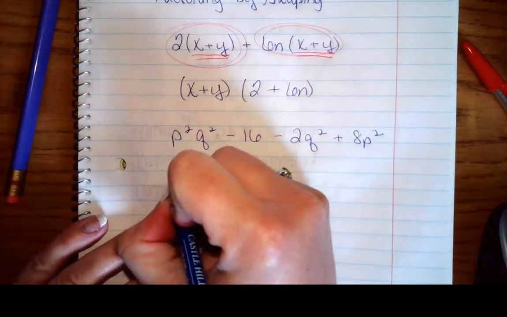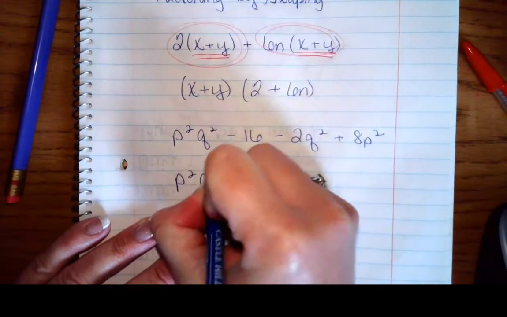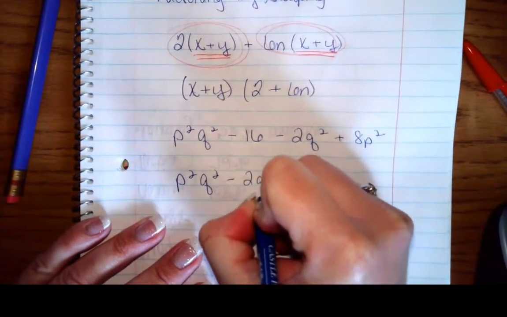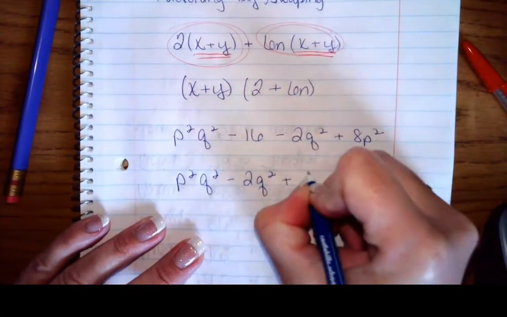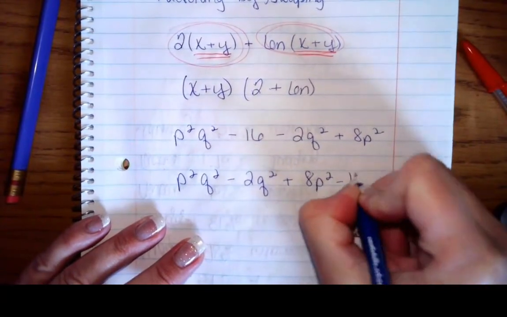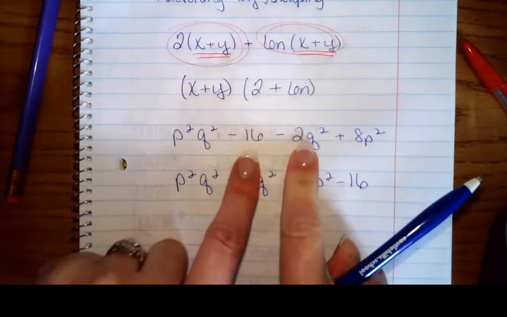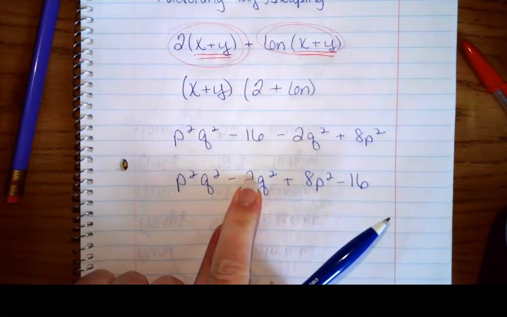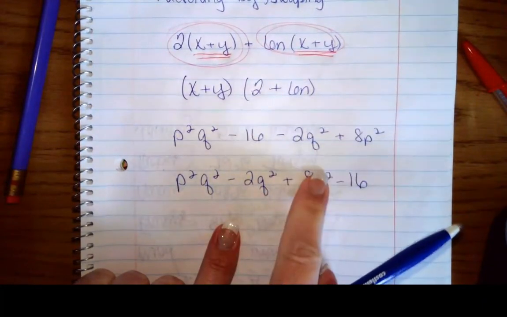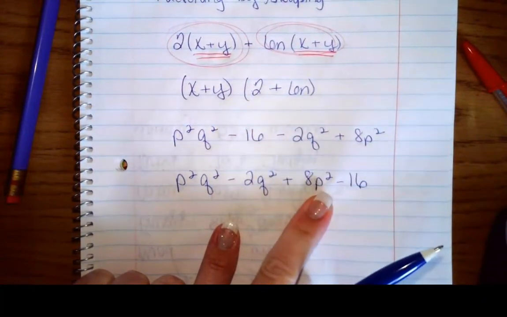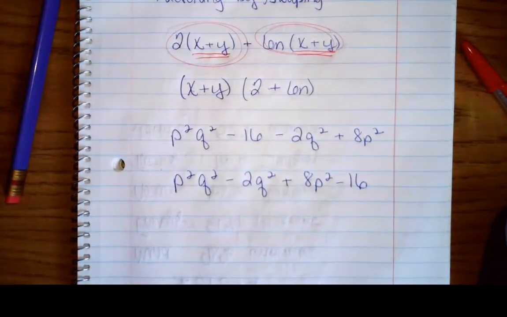So what I have now is p squared q squared, minus 2q squared, and then plus 8p squared minus 16. All I did was pull this minus 2q squared here, plus 8p squared, and then kick that negative 16 to the end. And I can rearrange addition, because 3 plus 7 plus 2 is the same thing as 7 plus 2 plus 3. So order in addition doesn't matter. I can rearrange to my heart's content.